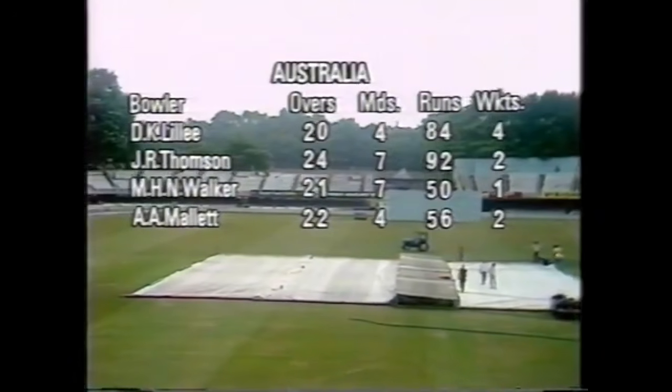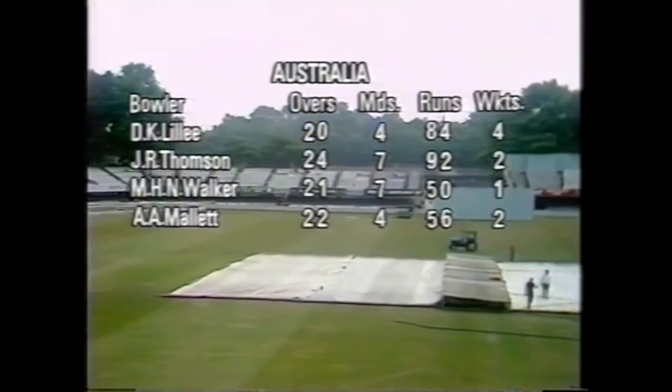Thompson bowled 22 no balls. There were 30 in the day. The rest of them were bowled, well, mostly by Max Walker. There were a few wides as well. Thompson was all over the shop early on. He did improve later on and beat the bat quite a bit.